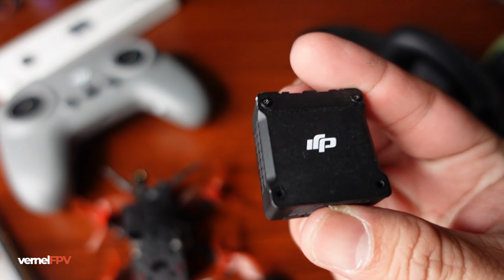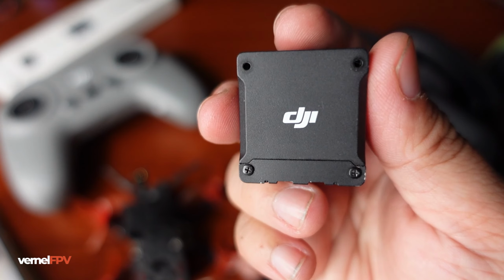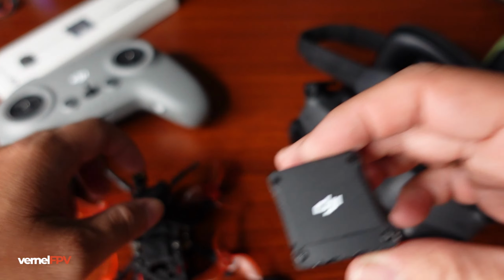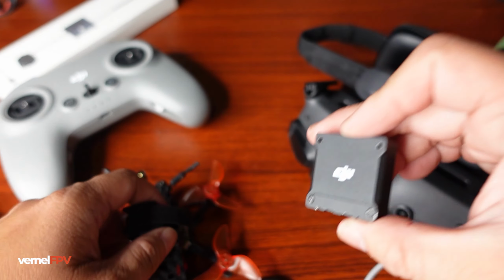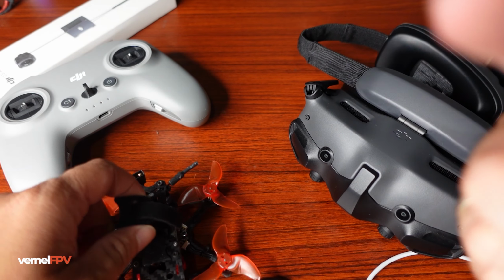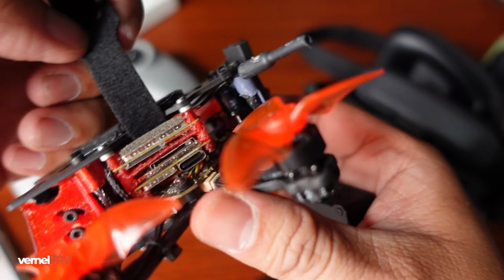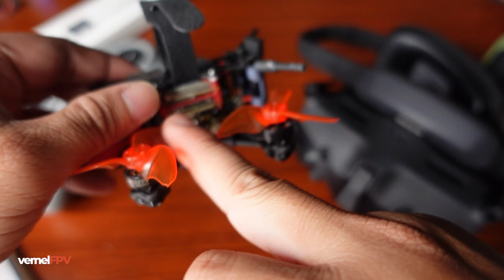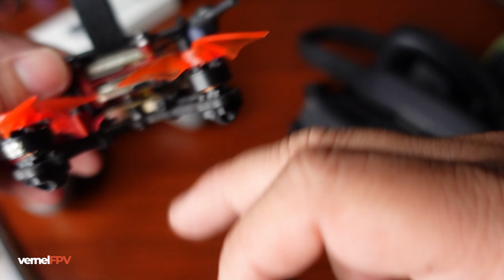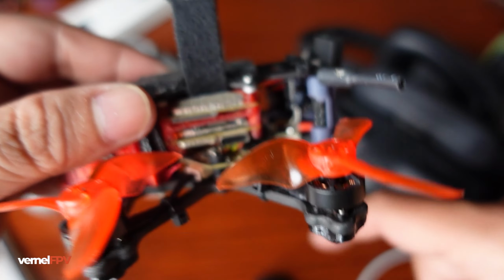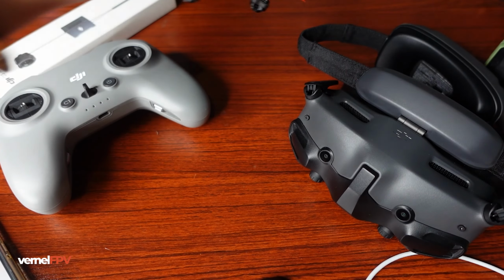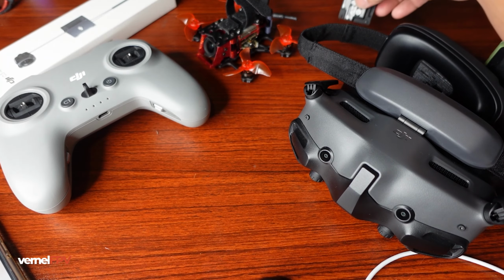So this is the O3 Air unit. For those who are not familiar, I have already decased it on a separate video. I'll try to put a card here so you could see how I decased this. So this is the O3 Air unit, and this is just the case, and this is the decased. So everything is in here. So we'll just use this as an example later on.